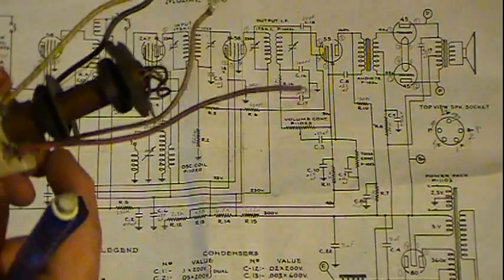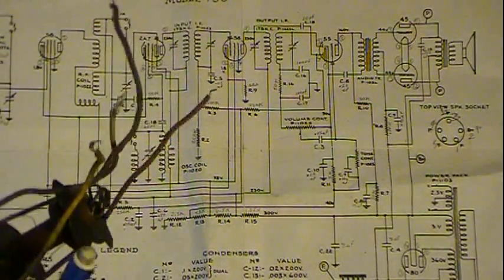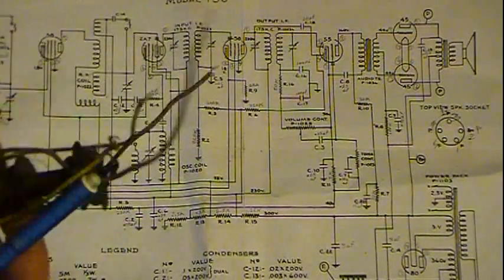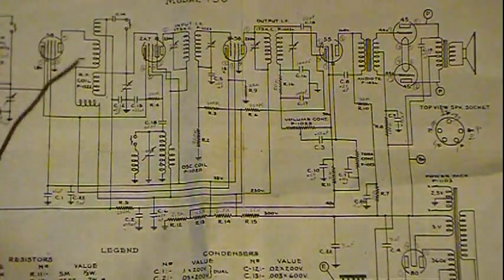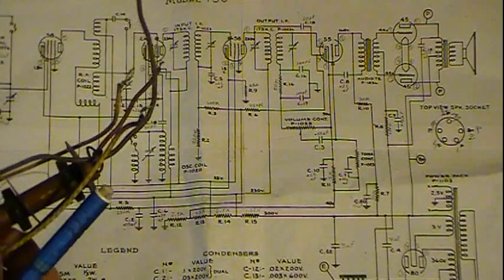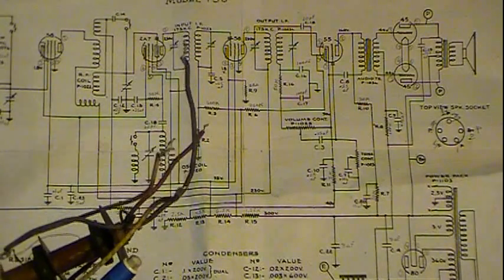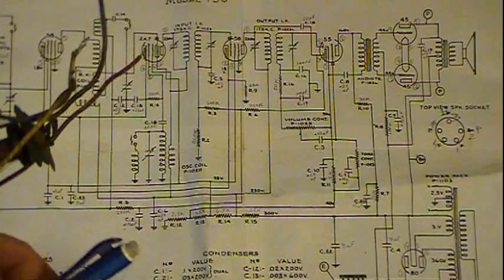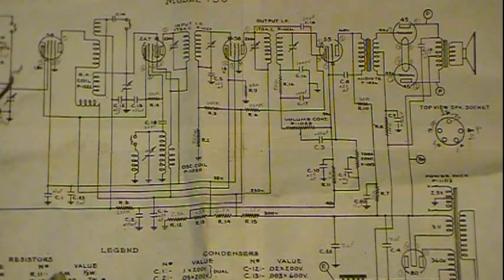Now, I had a comment on one of the videos: I've got an IF transformer sitting here, and I've got wires coming out of it, and how do I determine which is the grid, which is the plate connection, which is the ground connection?